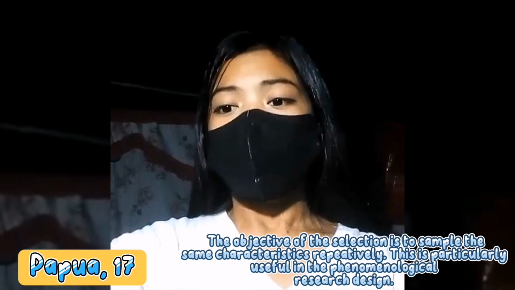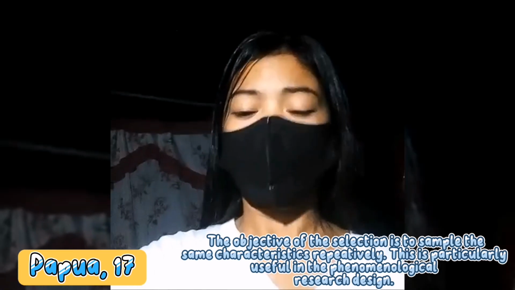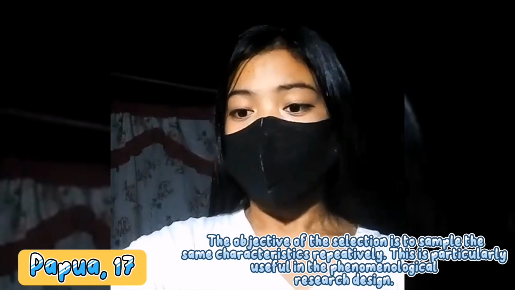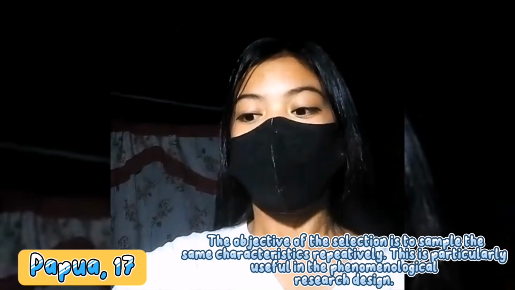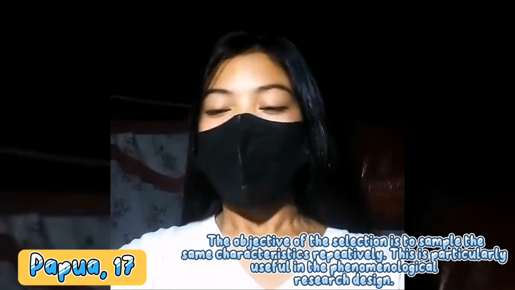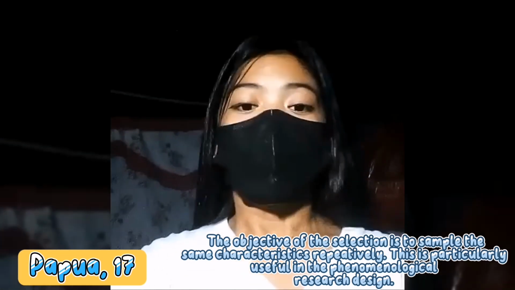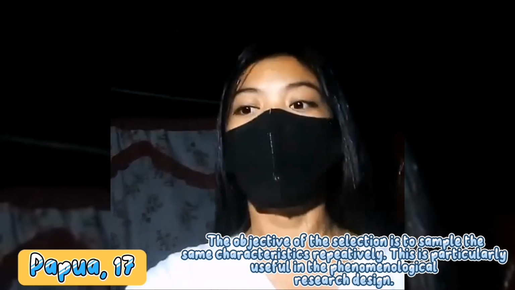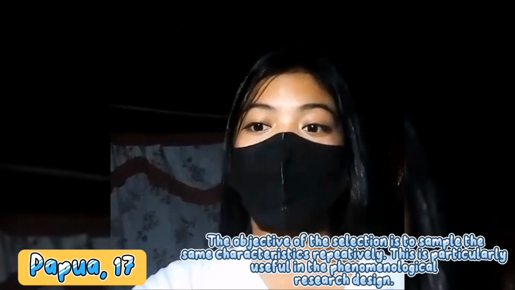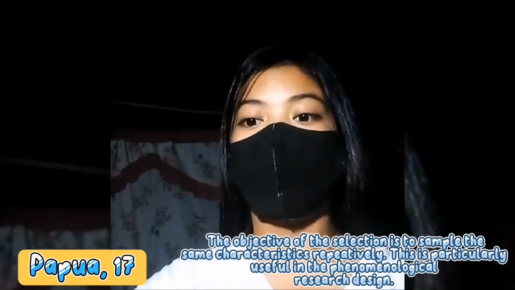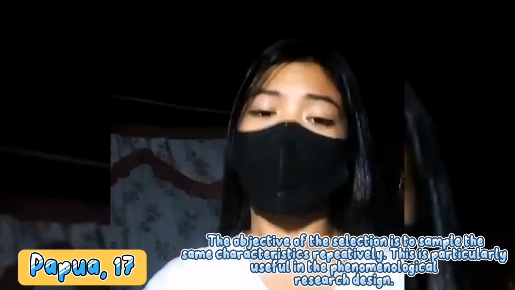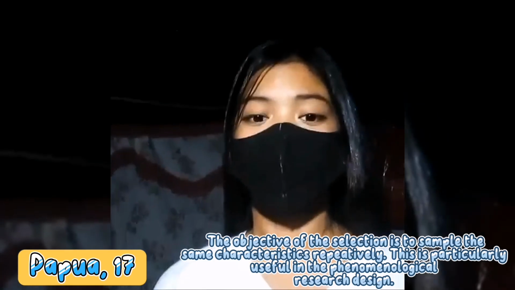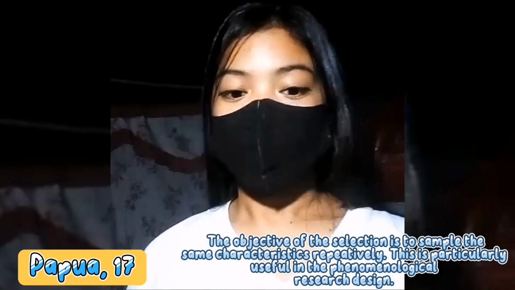What is intensity sampling? Intensity sampling: the objective of the selection is to sample a same characteristic repeatedly. This is particularly useful in the phenomenological research design. For example, in evaluating teaching skills, an evaluator could sample and interview the students in the top tier of a given class, or students that provide deep information or knowledge about the phenomena of interest.